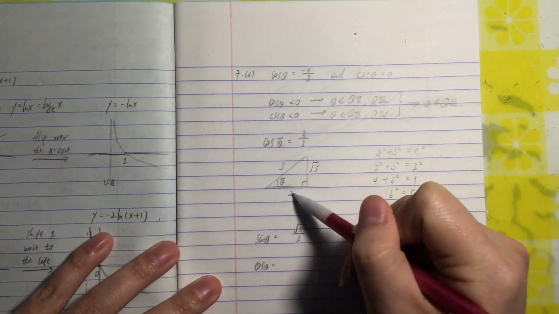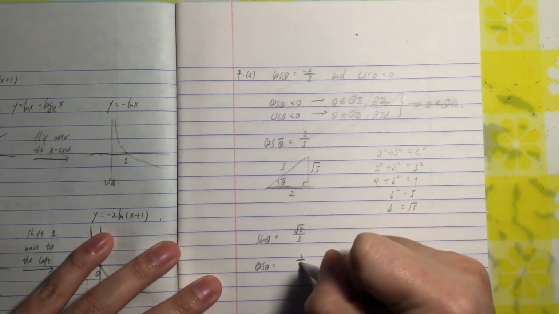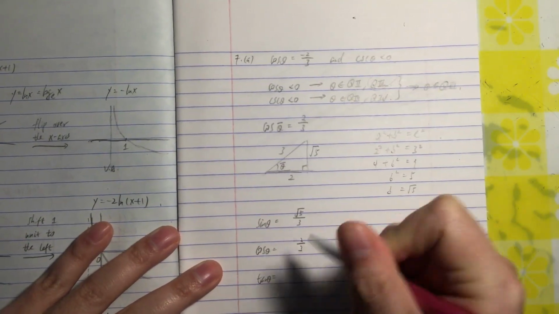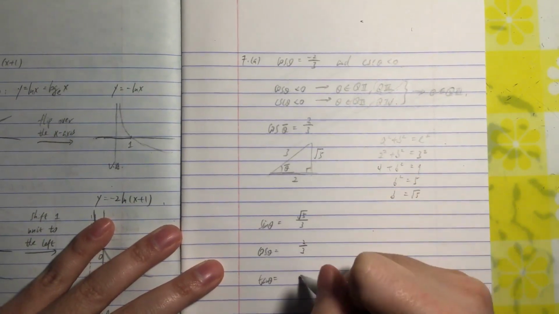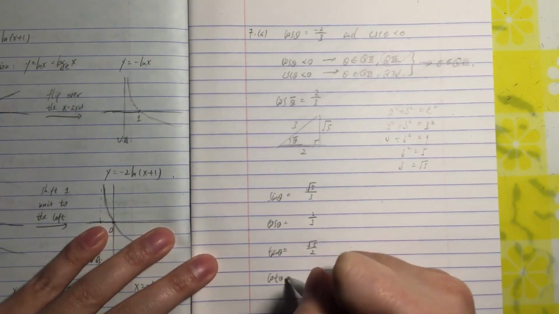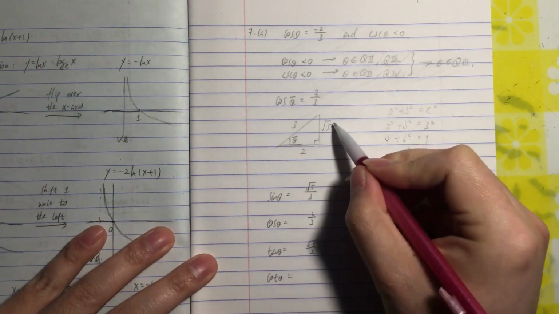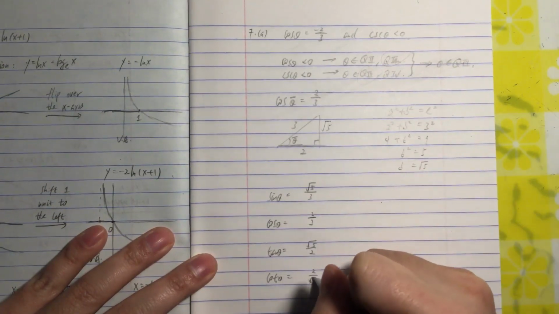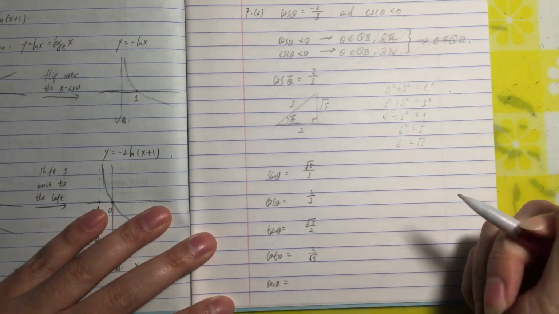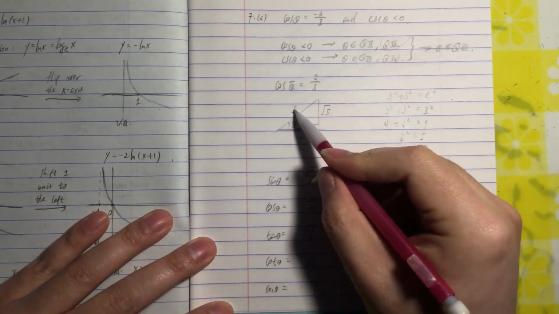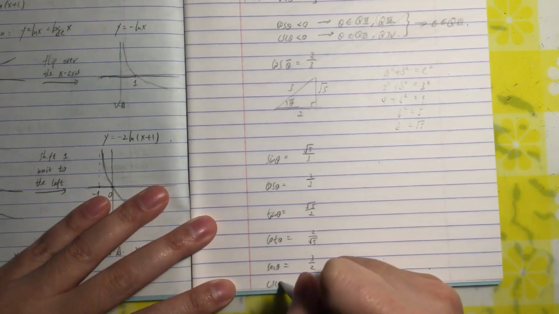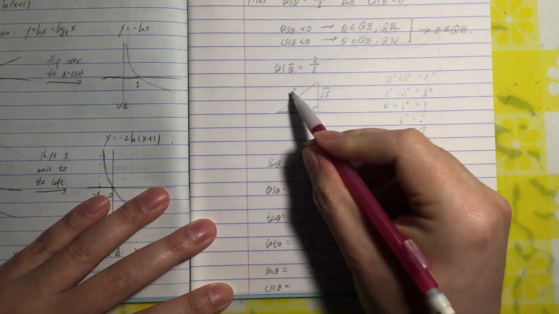Cosine is adjacent over hypotenuse. Tangent is opposite over adjacent. Cotangent is adjacent over opposite. Secant is hypotenuse over adjacent. Cosecant is hypotenuse over opposite.